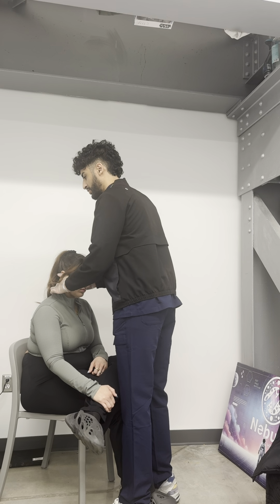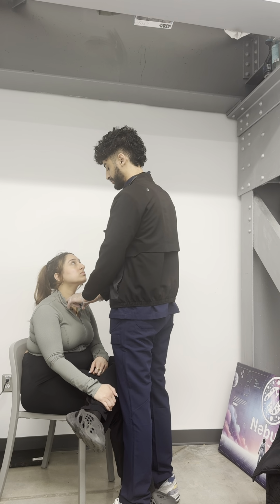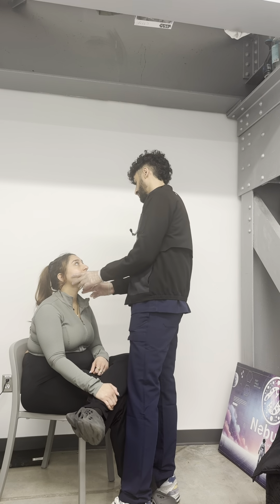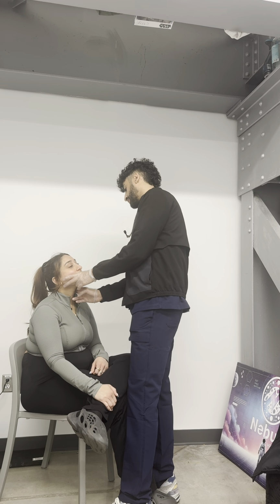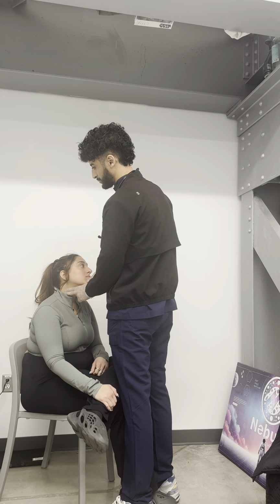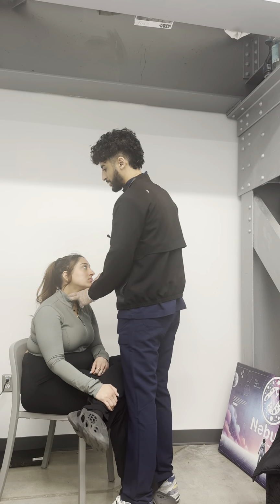Posterior cervical. Supraclavicular. No nodules are present. We're going to assess the carotid pulse. Carotid pulse is +2 bilaterally.